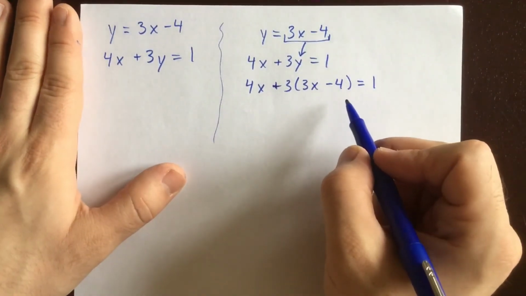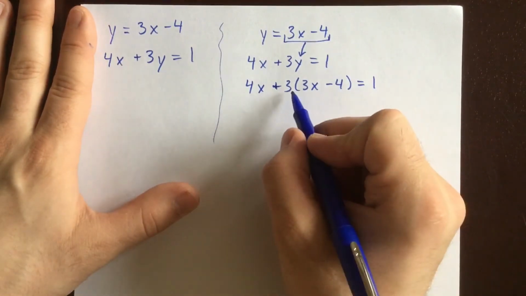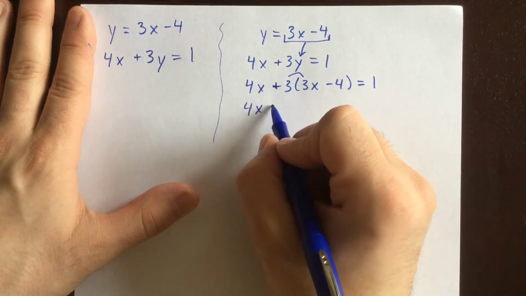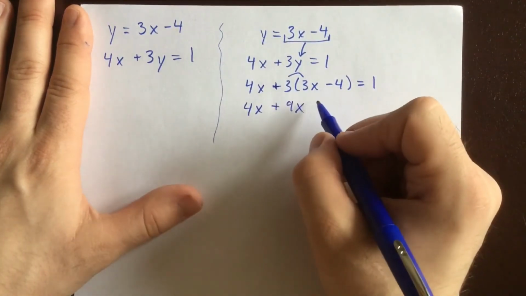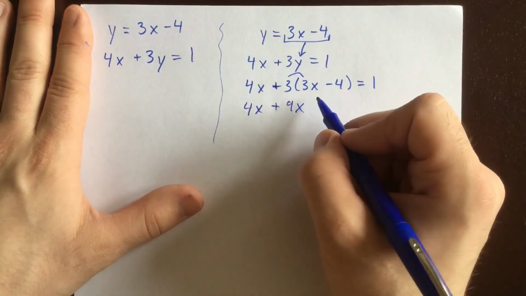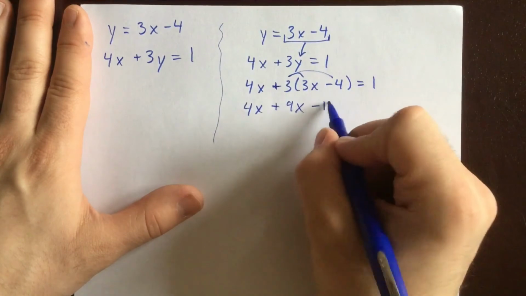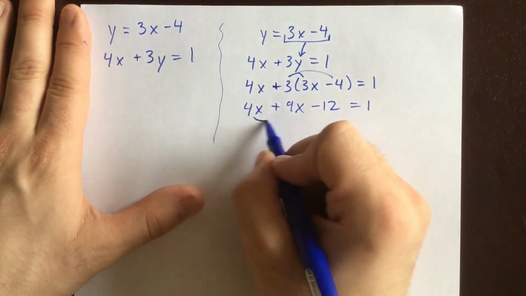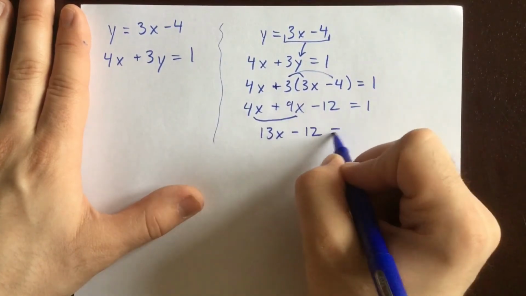With this equation, we get 4x plus 9x, and we get minus 12 once we distribute. x is on the same side, so we can combine them: 13x minus 12.